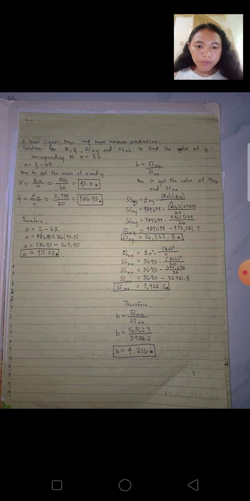Then same process, 36,410 minus 32,481.8, and it came up to the total of 3,928.2, which is ang value sa SSXX.